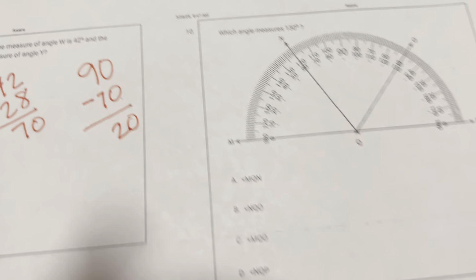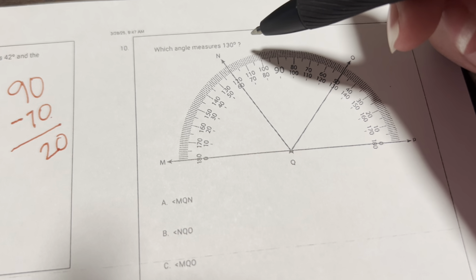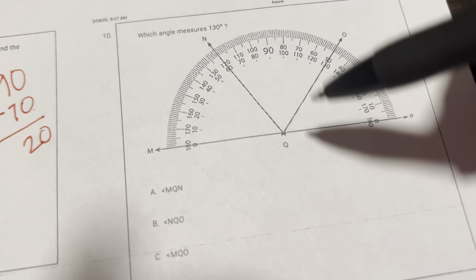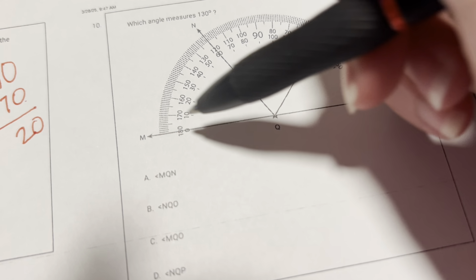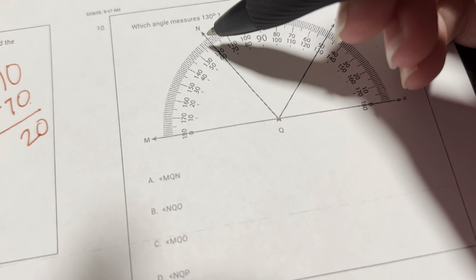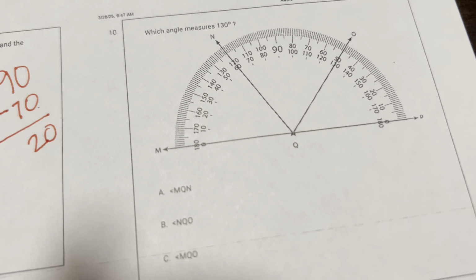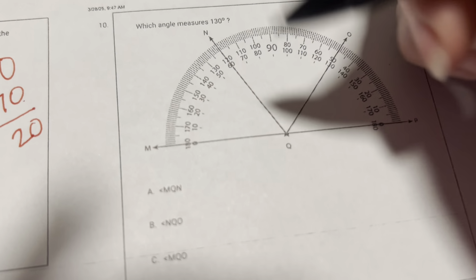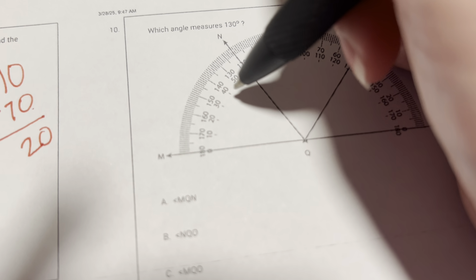Okay, number 10. It says which angle measures 130 degrees. And then it's giving us MQN. So here's MQN. So 130 is going to be an obtuse angle. So we have to remember that also, okay? So MQN is right here. And this looks acute. And so it looks like it would be about 60 degrees.